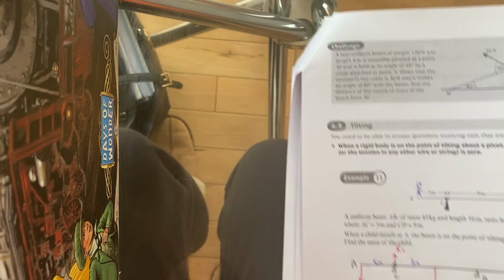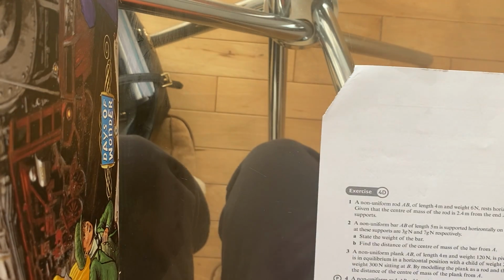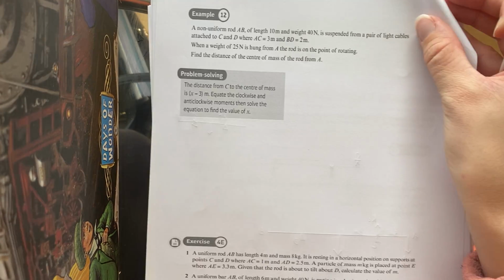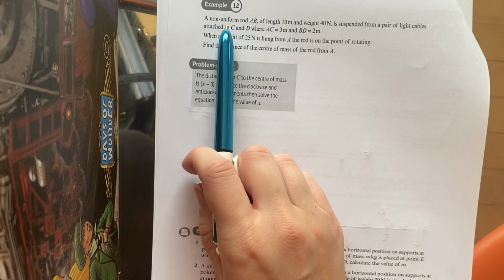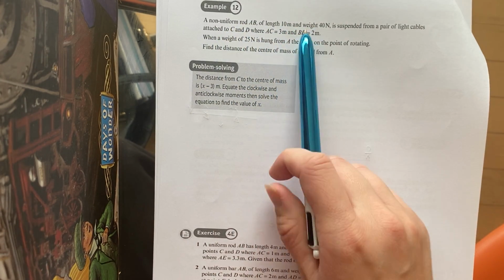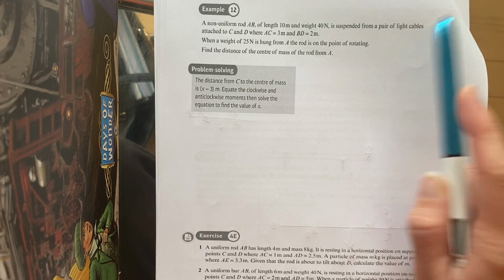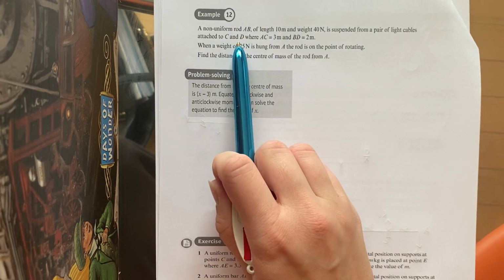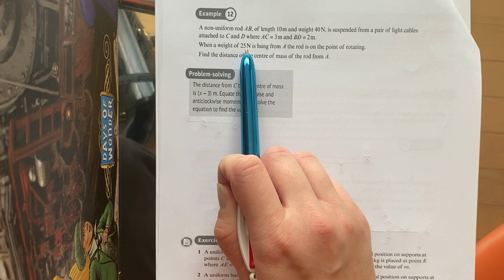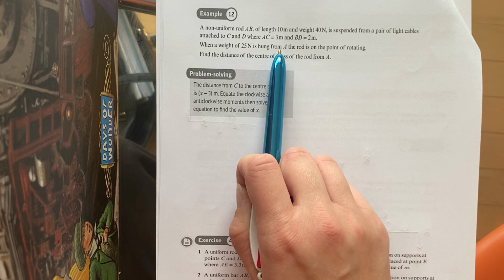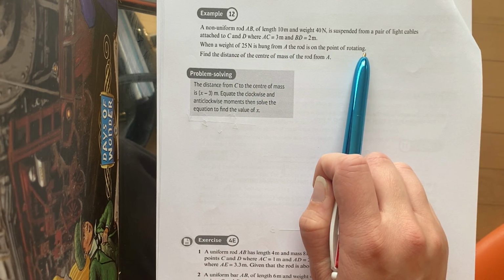Okay, the next example is what I just mentioned in terms of the tension forces. So we're talking about a rod that is suspended this time using some wires. So we've got a non-uniform rod, a length of 10 meters, a weight of 40 newtons, suspended from a pair of light cables attached to C and D. They've given us some distances, and then a weight of 25 newtons is hung from one end and the rod is on the point of rotating.